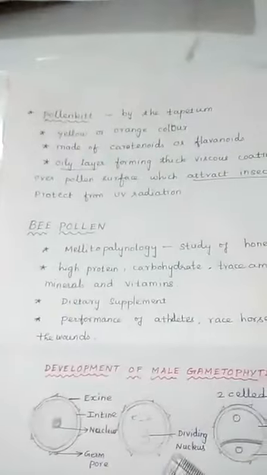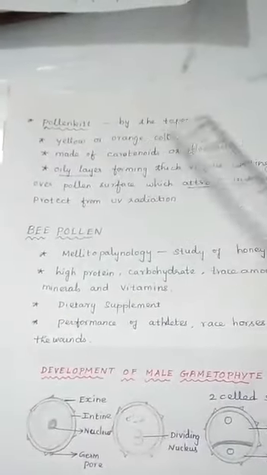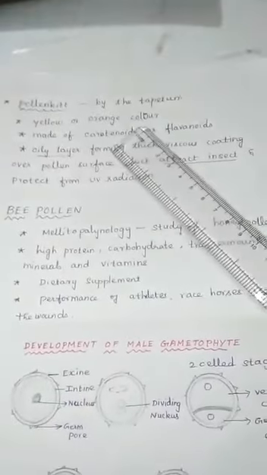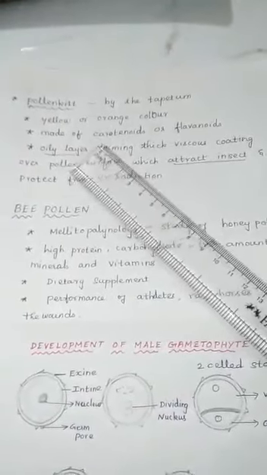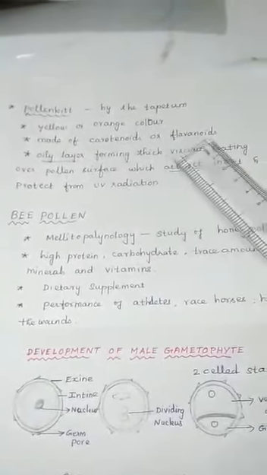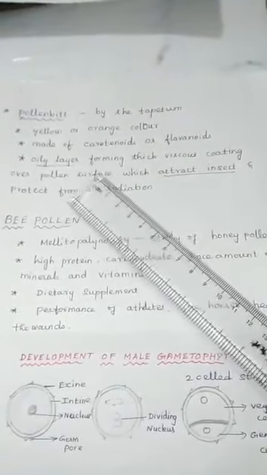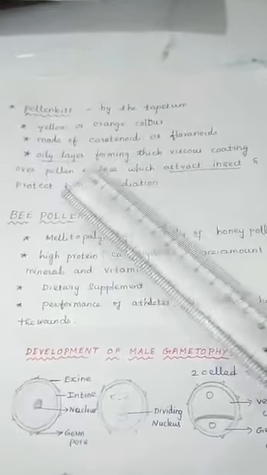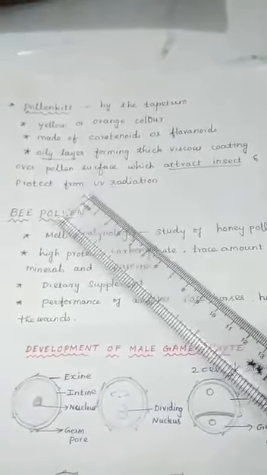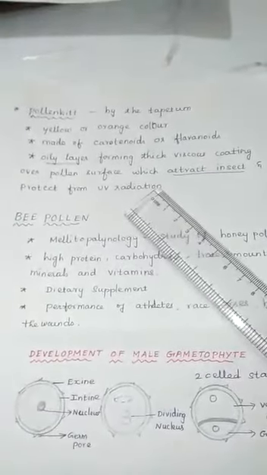Next one, pollen kit. It is also formed from the tapetum, yellow or orange color. The nature of the substance is carotenoid or flavonoid. It is nothing other than an oily layer on the pollen surface. It helps in attracting the insects and it helps in protecting from the UV radiation.